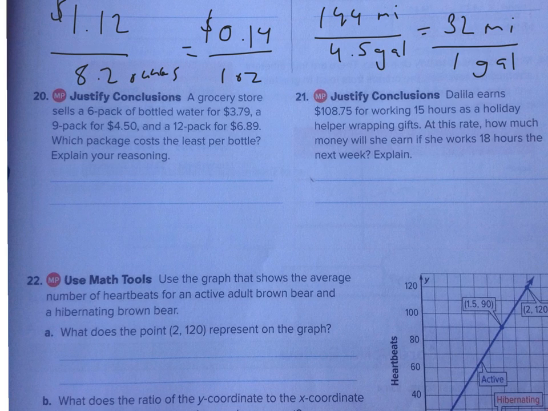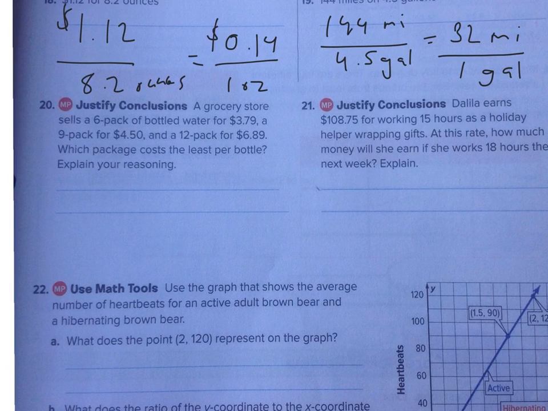For number 20, we'll find the unit rate of each pack of water and then compare those unit prices to see which one is the best deal, or costs the least per bottle. So for a 6-pack of bottled water, we will have $3.79 for 6 bottles, which equals 63 cents per bottle.